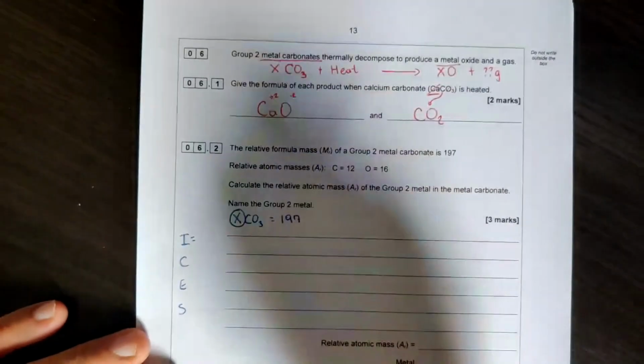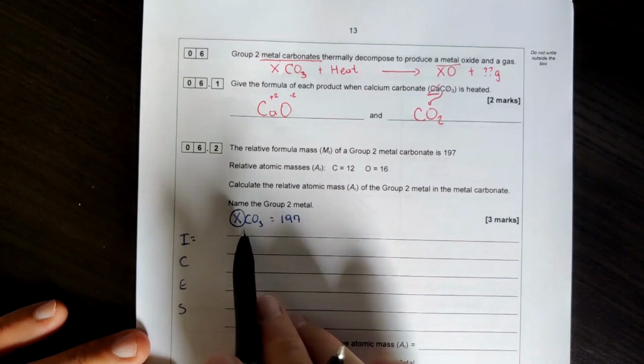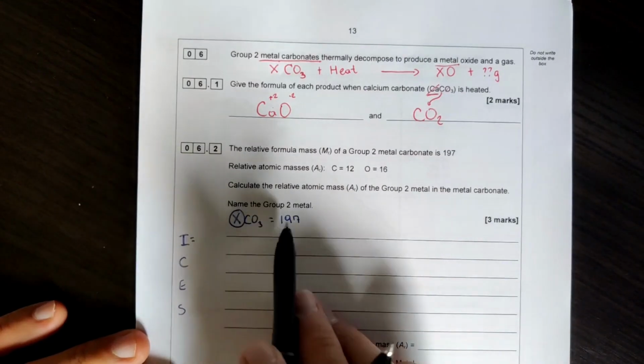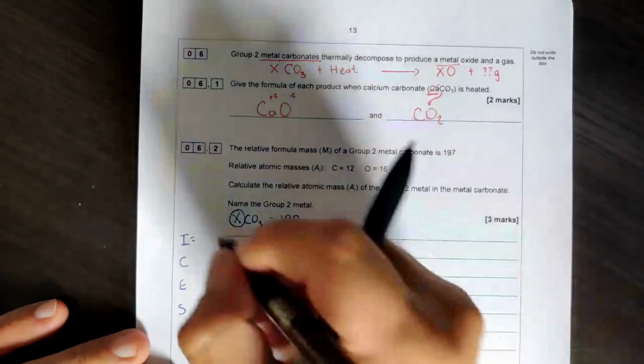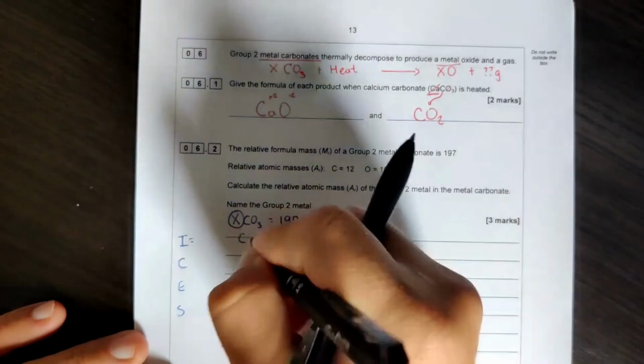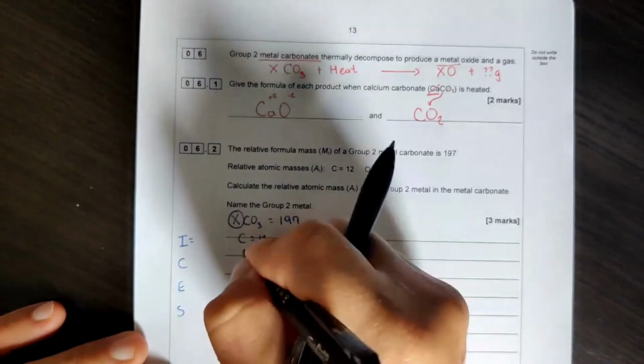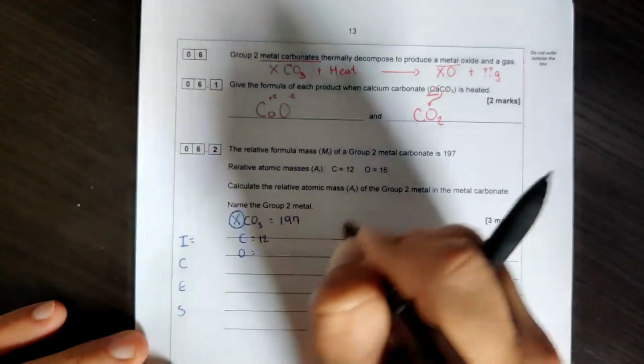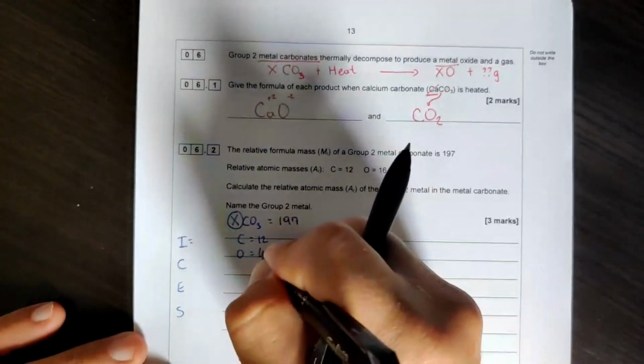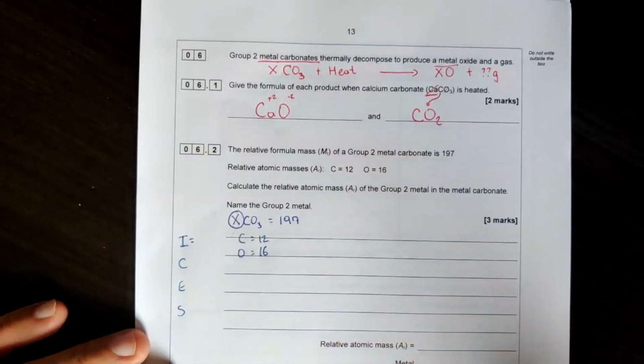So that means that when I add the mass of the metal, the mass of carbon, and the mass of the 3 oxygens, it has to give me a total of 197. We also know that the carbon equals 12 and the oxygen equals 16. That is the information that you have.